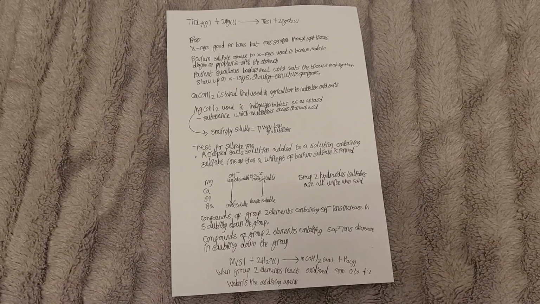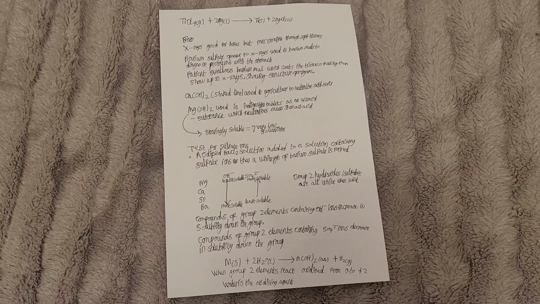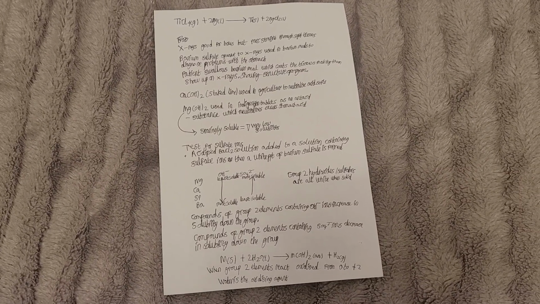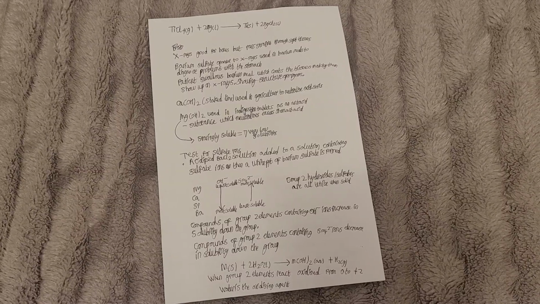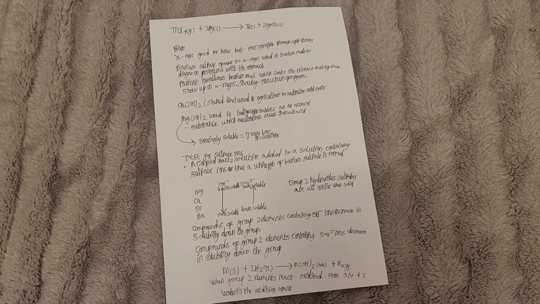M solid plus 2H2O liquid form M(OH)2 aqueous plus H2 gaseous. And this is for M representing any group 2 element.